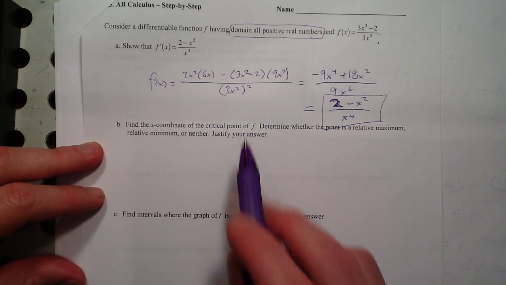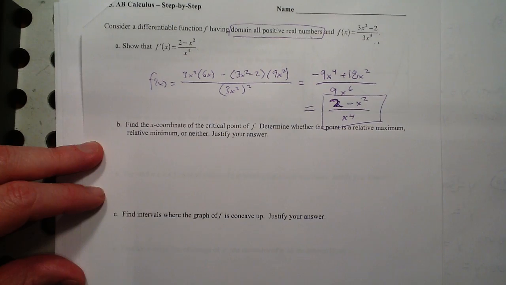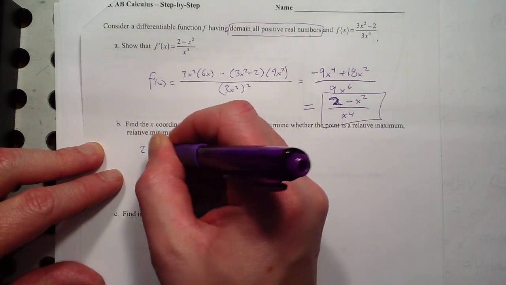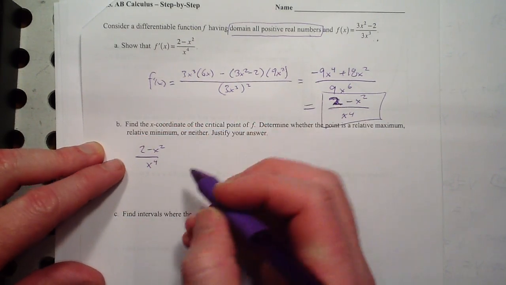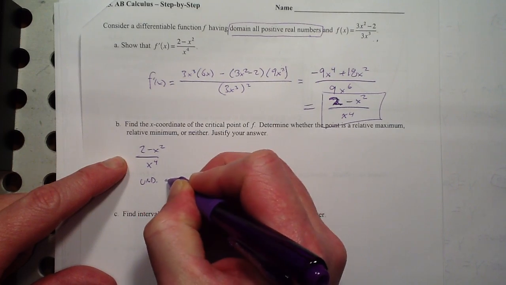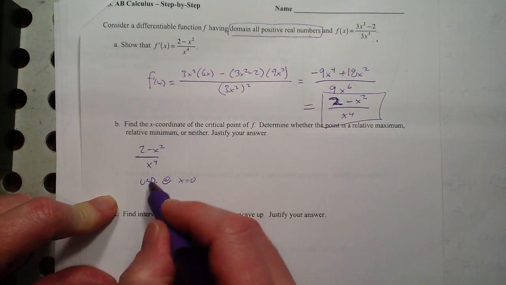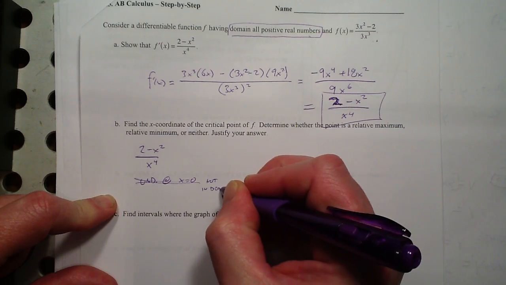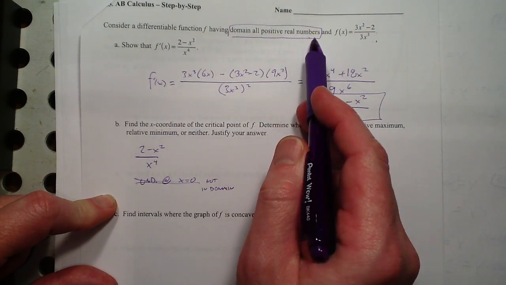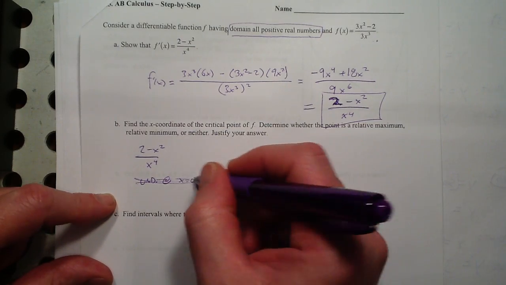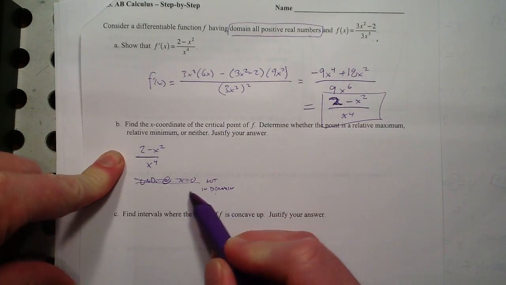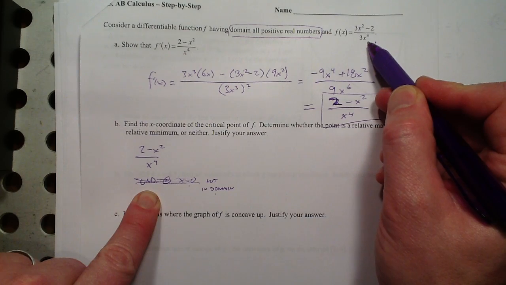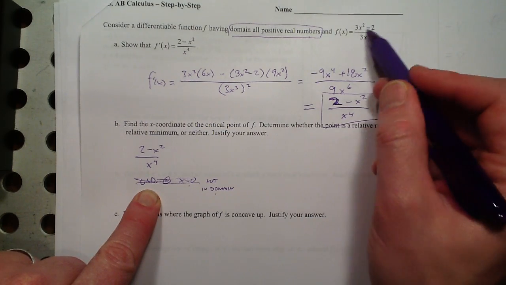So let's see, where's the critical point of f? We find critical points where the derivative is 0 or undefined. So the derivative, 2 minus x squared over x to the fourth, would be undefined at x equals 0, but that's not in the domain, right? The domain is only positive real numbers. That doesn't include 0. So you don't have to include that. And also you might note that even if we did get that information, we'd have to look back at the original function and see here that the 0 is not in the domain anyway.